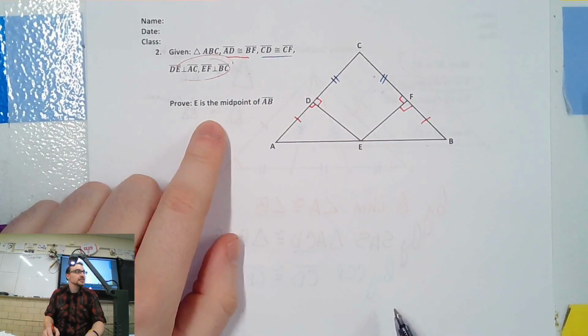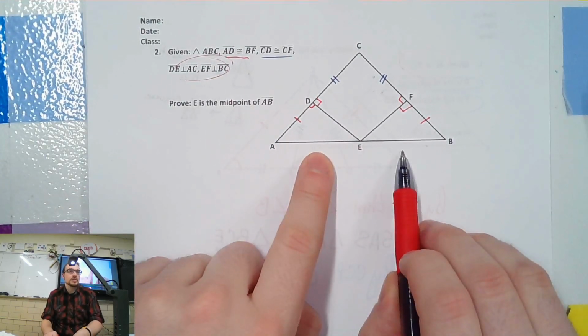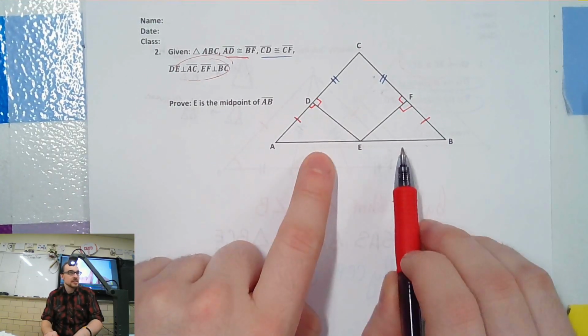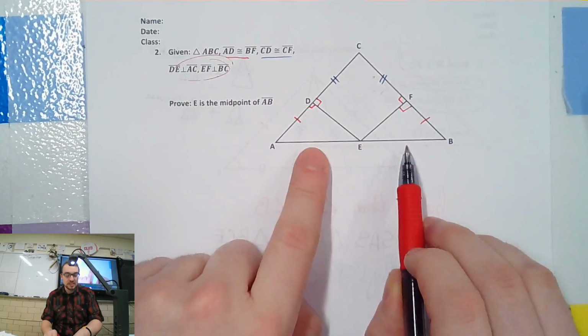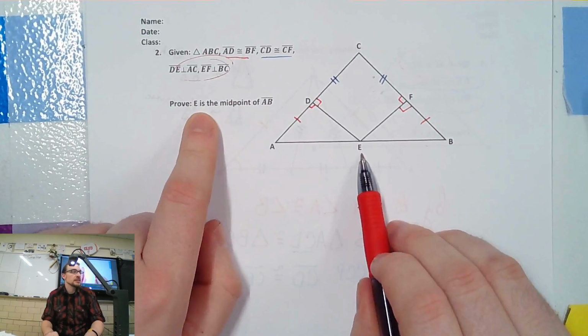We're going to prove that E is the midpoint. So to be a midpoint, it means that this and this must be the same, right? It divides it into equal pieces. So if we can prove this and this are the same, then by definition, E is a midpoint, right? It fits the definition of midpoint. Does that make sense? Okay.